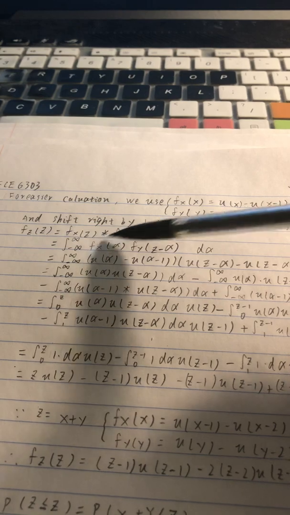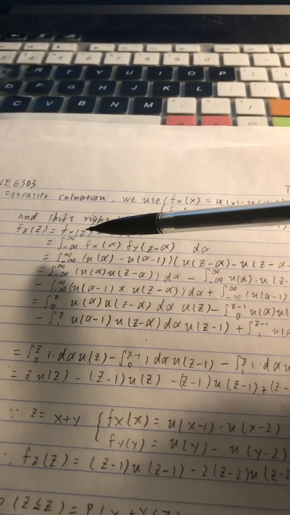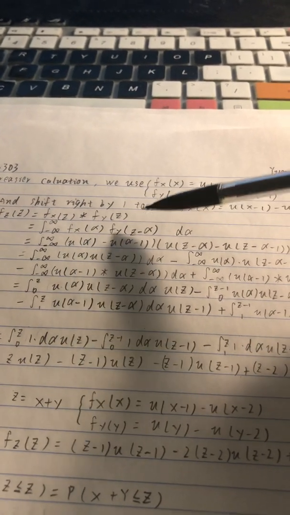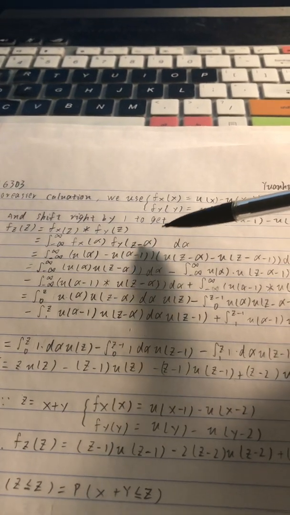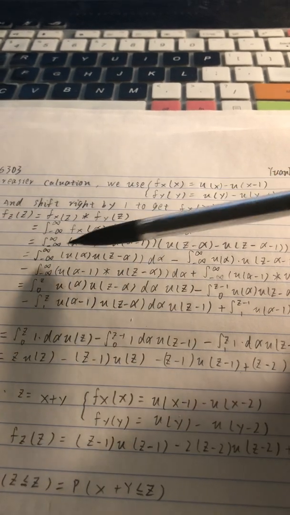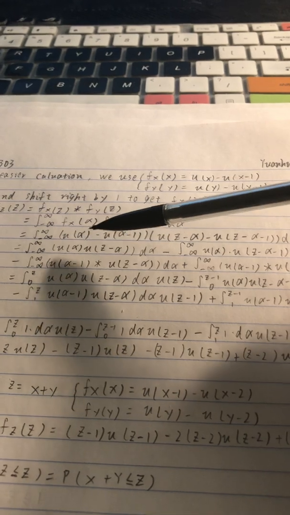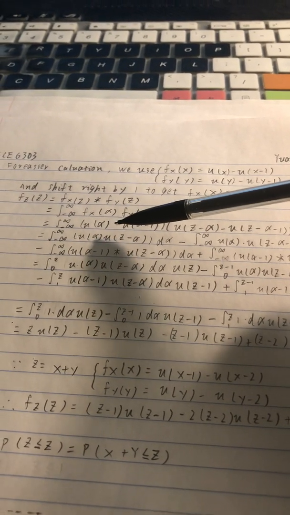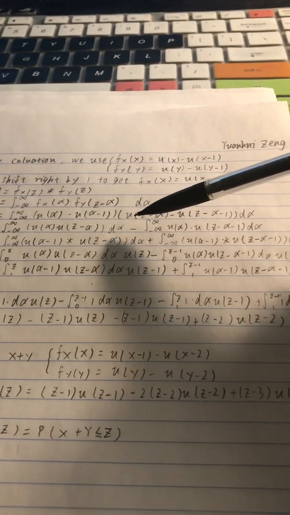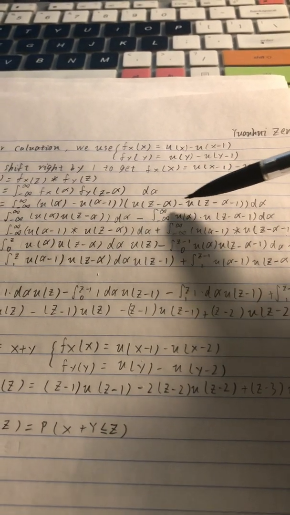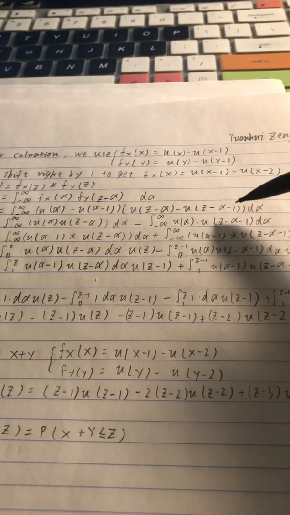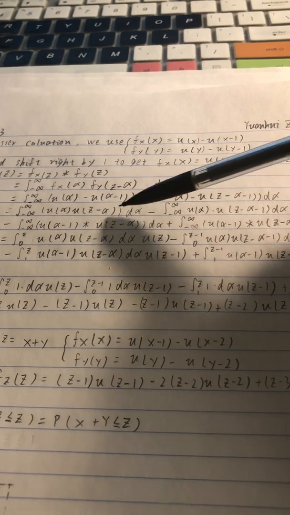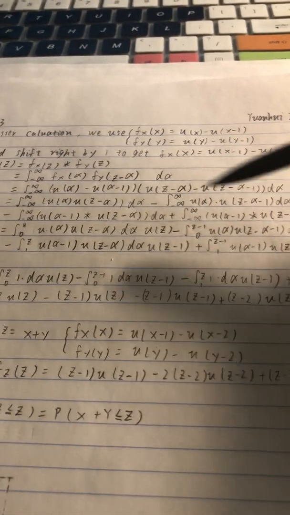And here is the convolution function, and in the calculation, alpha is between infinity and negative infinity. So here the density function of X is at alpha, and the density function of Y is at z minus alpha. To calculate this, the next step is that I tear it apart. So you can see here u(alpha) minus u(alpha minus 1), times u(z minus alpha) minus u(z minus alpha minus 1). Step by step I tear them up and separate them into two parts, like here and here.